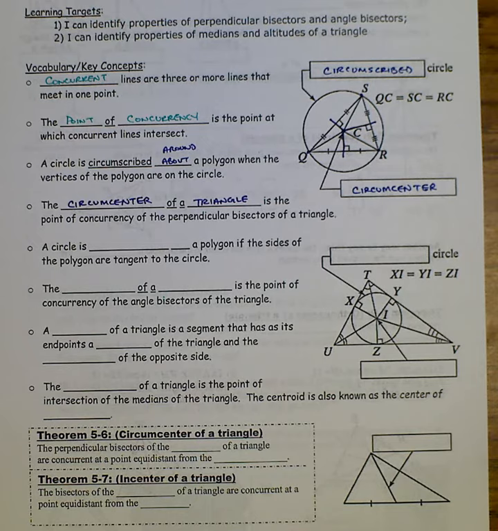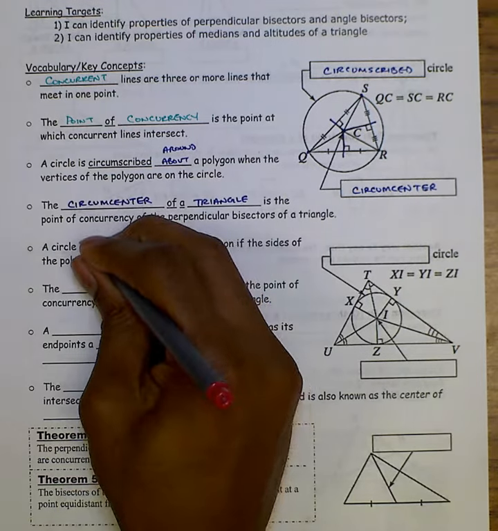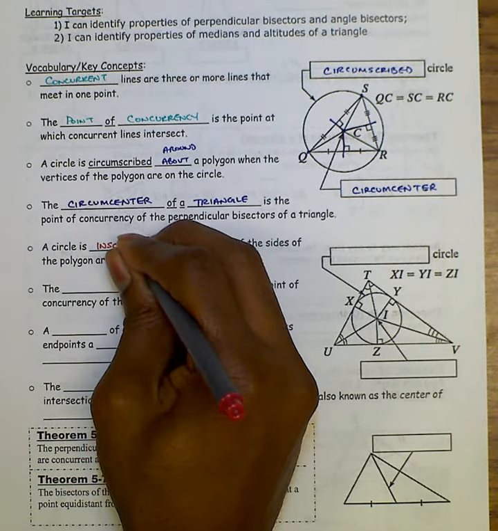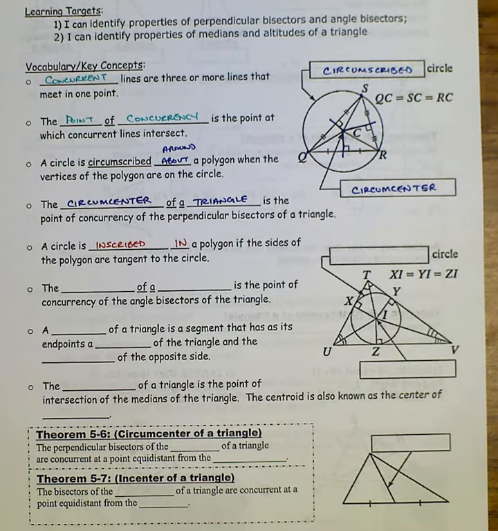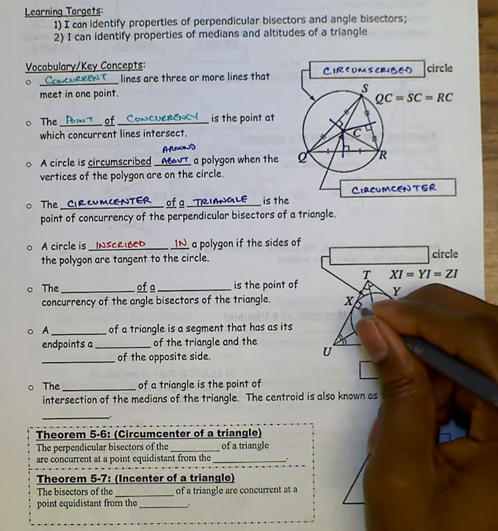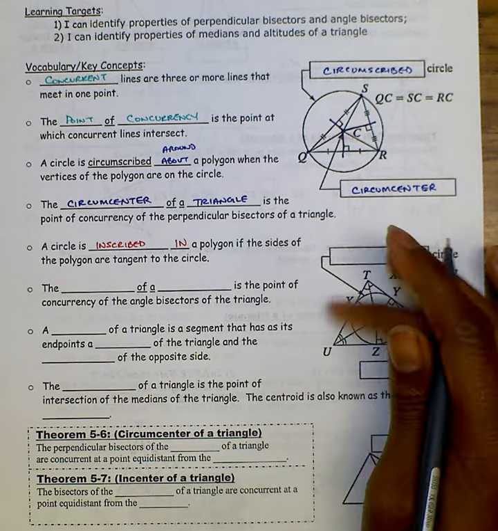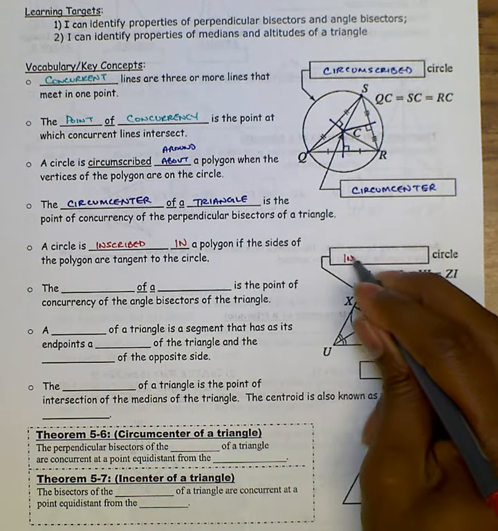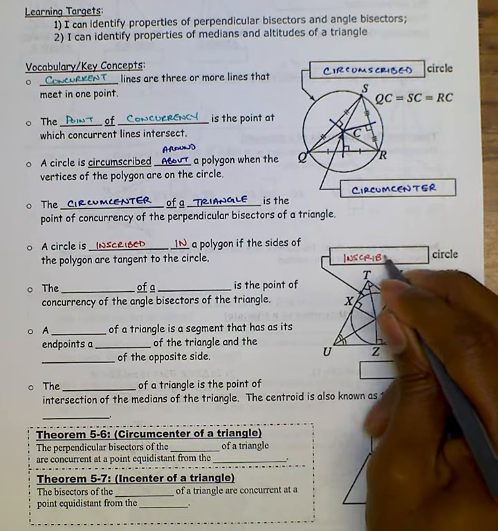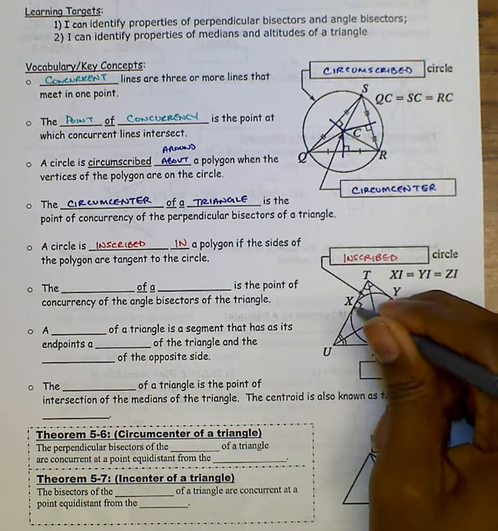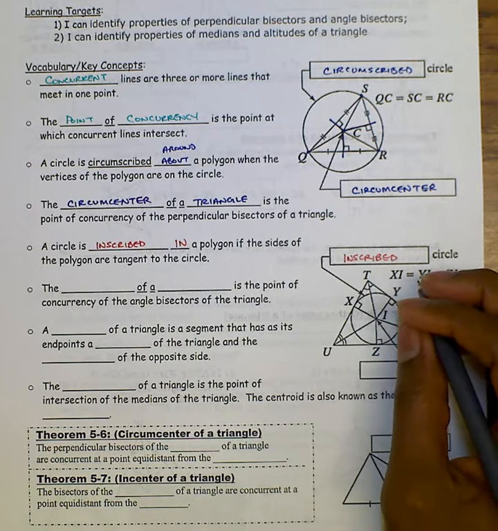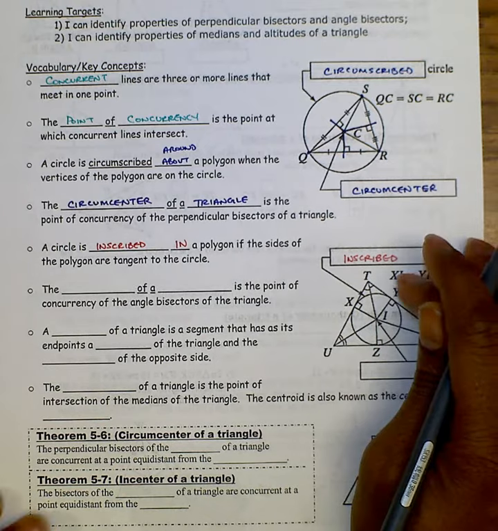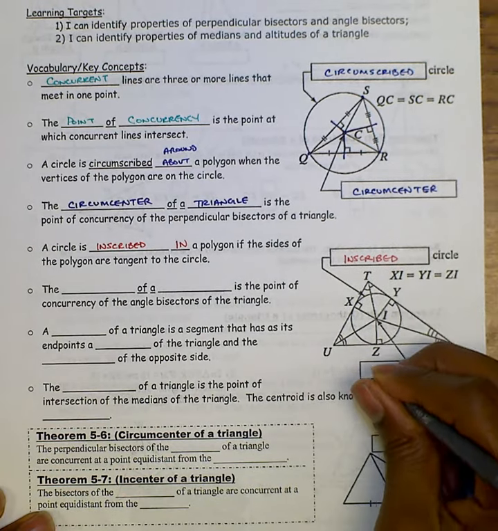Okay, a circle is inscribed in a polygon if the sides of the polygon are tangent to the circle. So here we have a tangent line connecting, that would make a 90. Well, we'll talk about that. So this is an inscribed circle. This circle touches the sides of the triangle just once. Okay. And the center of the inscribed circle is called the incenter.